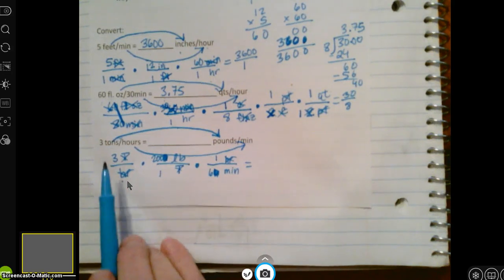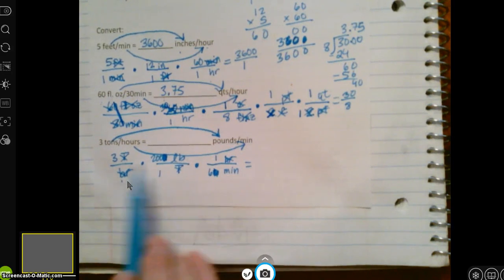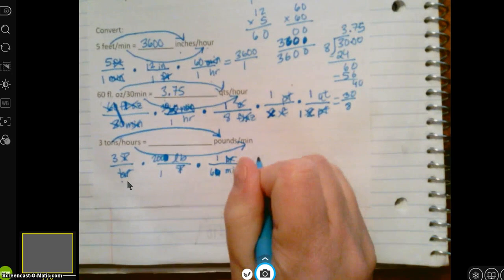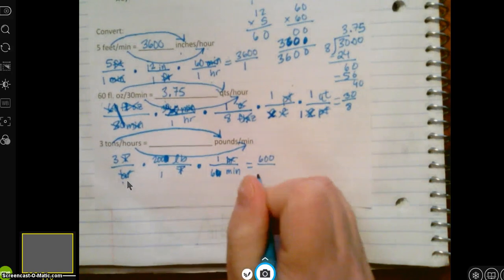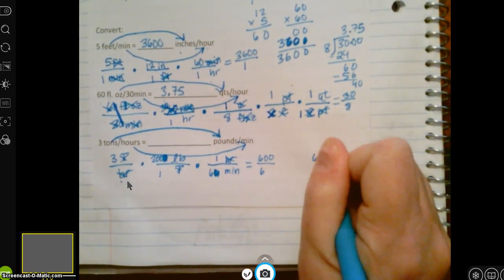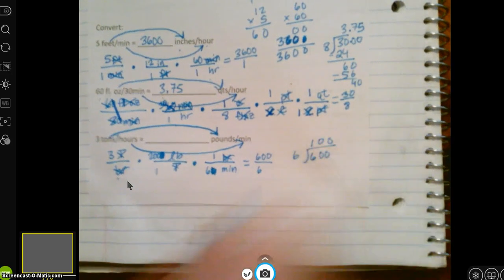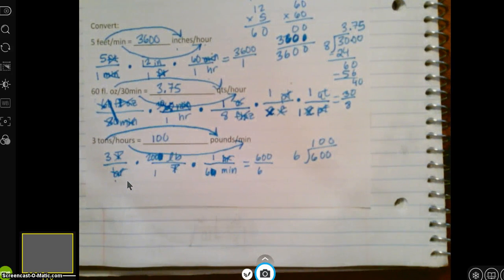So we multiply numerators: 3 times 200 times 1. 3 times 200, hopefully you can do that in your head, is 600. 1 times 6 is 6, and then we divide. 600 divided by 6, hopefully you know in your head that was 100. So 100 pounds per minute.